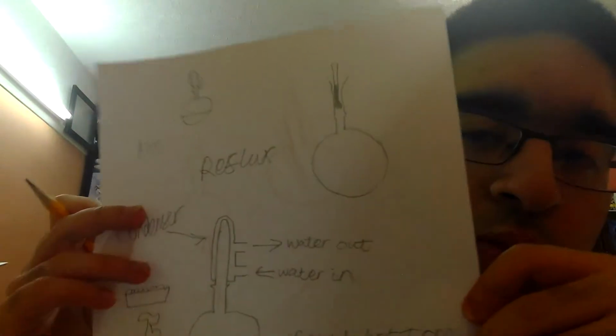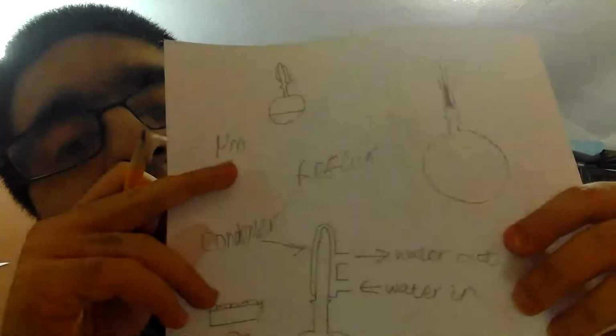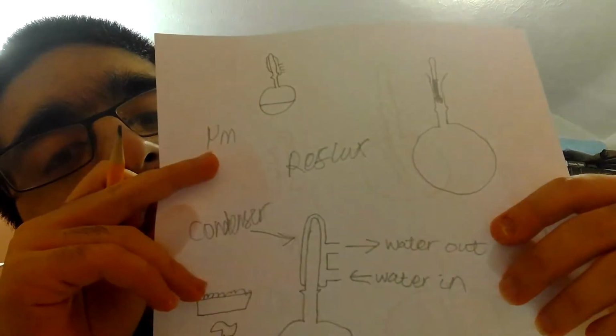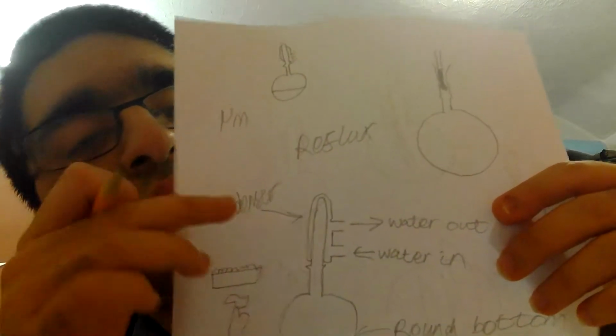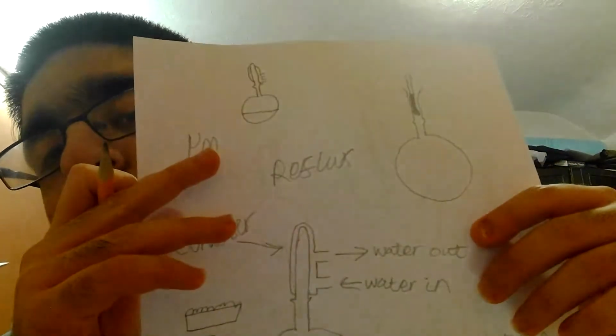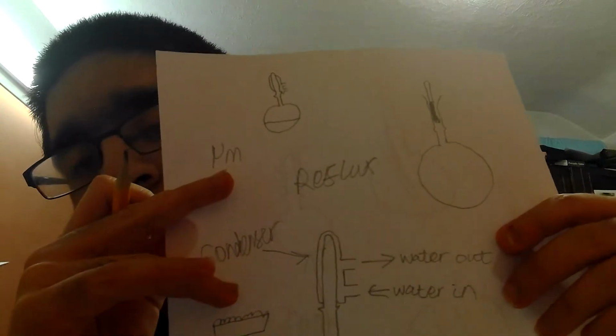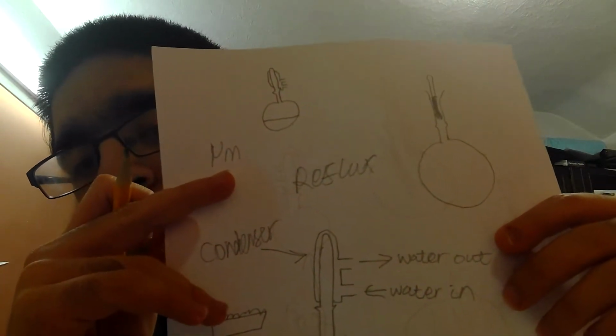Ignore what I was doing. That was my A-level chemistry work. But this symbol, hopefully you can see it: mu and then M like that. Ignore the rest of this, that was just A-level chemistry. But that's mu, basically an M. That's how you draw the symbol for micrometers.